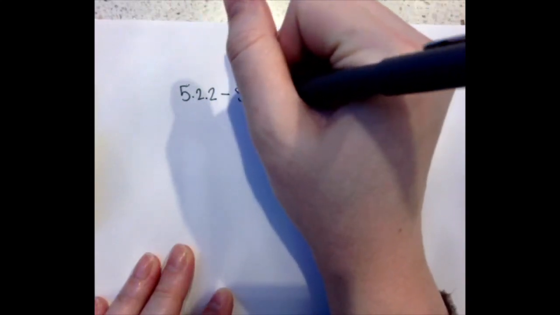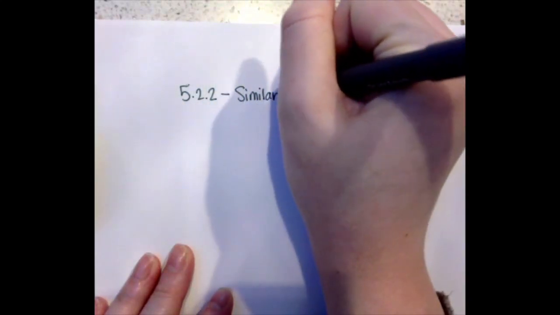In this video, we're going to go through Learning Target 5.2.2, which is talking about similarity shortcuts.